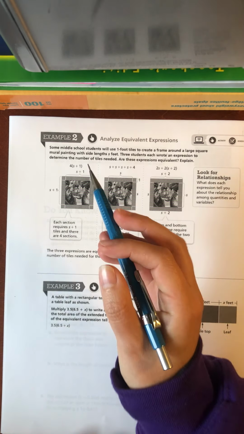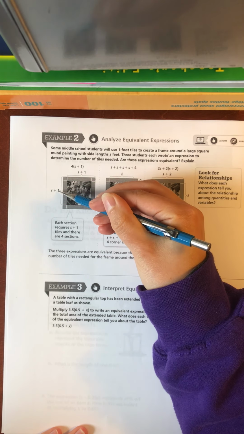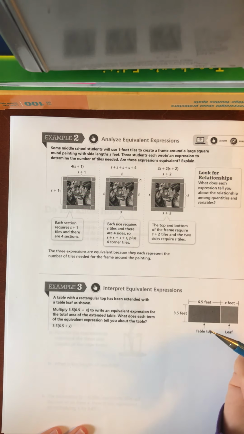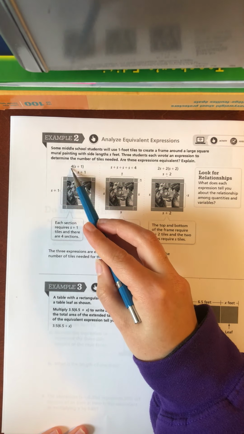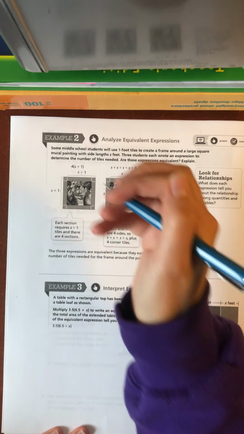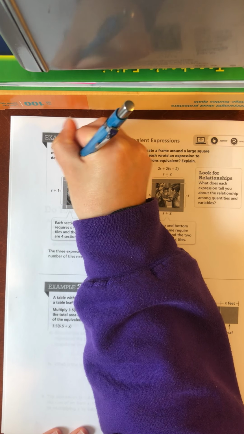So this is saying that from here to here is S plus 1, and then from here to here is S plus 1 because it's a square, and it's saying that there's 1, 2, 3, 4 of those, so it's 4 times S plus 1. If you distributed this, that would be 4S plus 4.